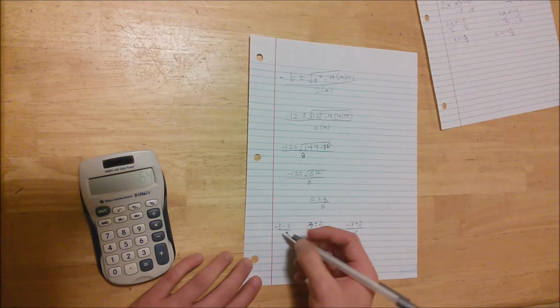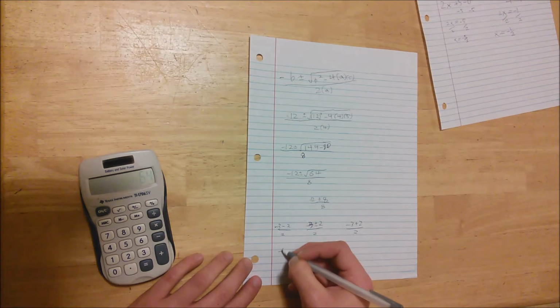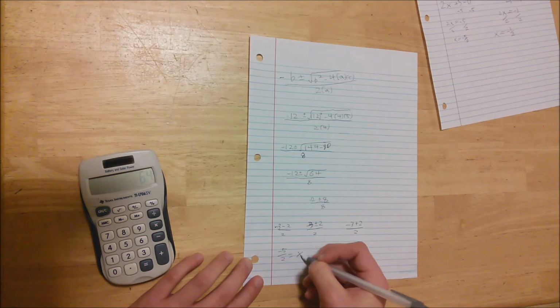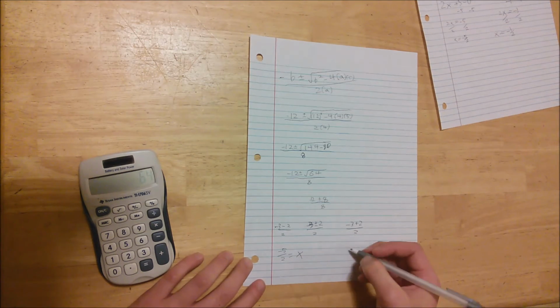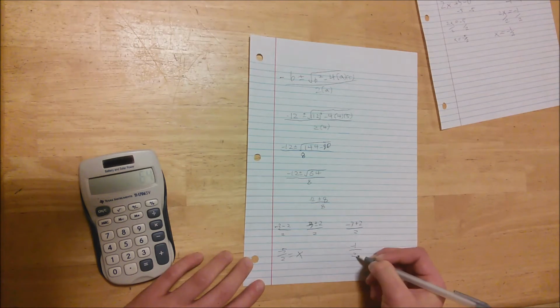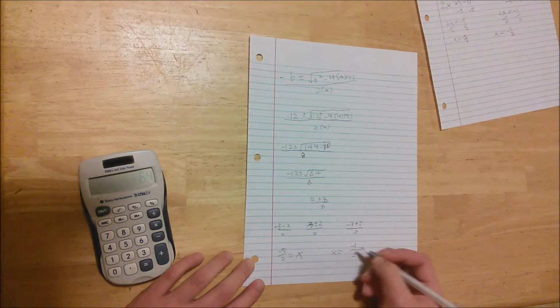And this, you do negative 3 minus 2, which would be negative 5, all over 2, which means x equals negative 5 halves. And then this side, negative 3 plus 2, which would be negative 1 all over 2, which means x equals negative 1 half.